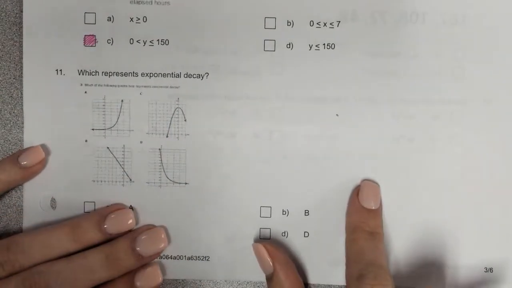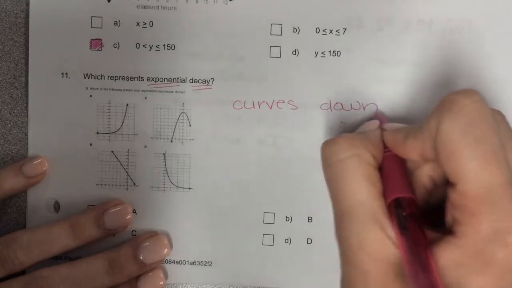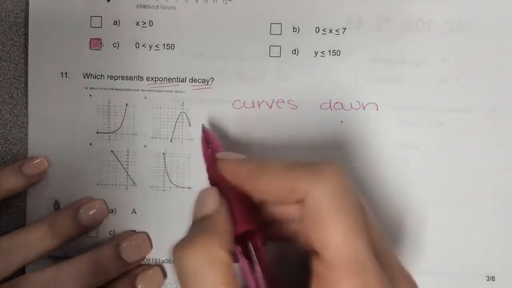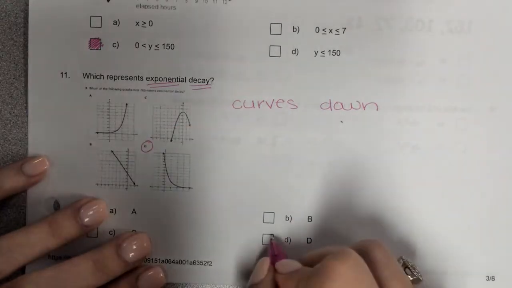Which represents exponential decay? Because it's exponential, we know it has curves. And because it's decay, it's going down. So that's curved up. That's curved both directions. That's a straight line. So it's this one, which is D.